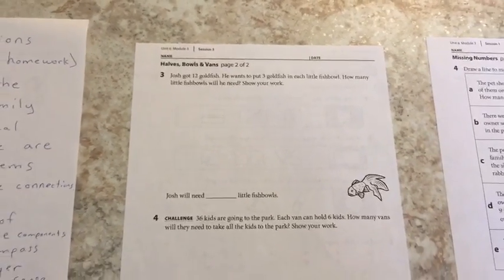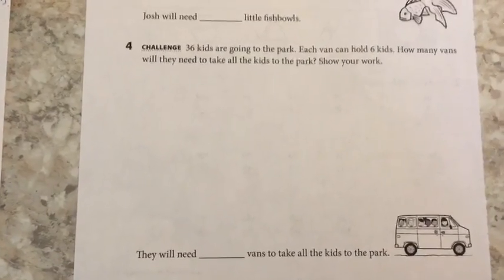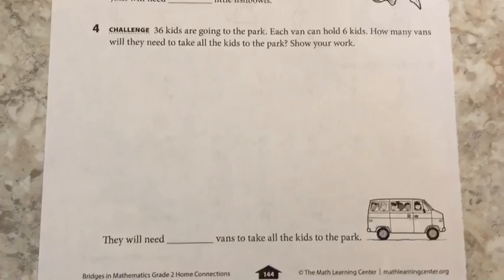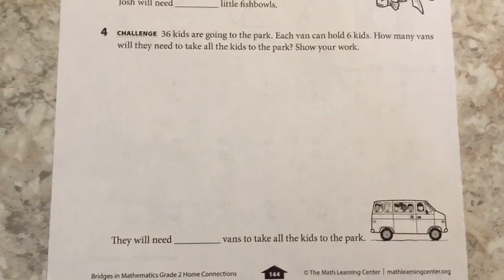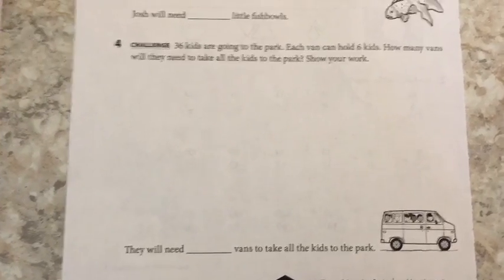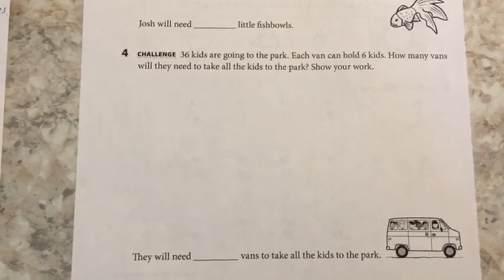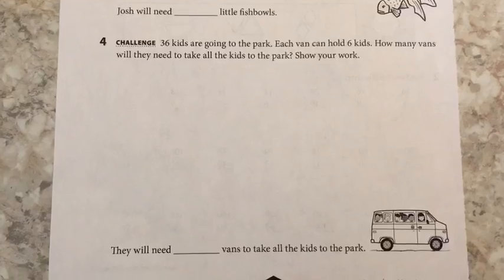The fourth type of home connection are challenge items. As you can see here, students are asked to dig a little bit deeper. These are a great way for students to use what they know to solve what they don't. And parents can really help out with this at home to really help guide thinking. This is an opportunity where working with your child really is important.